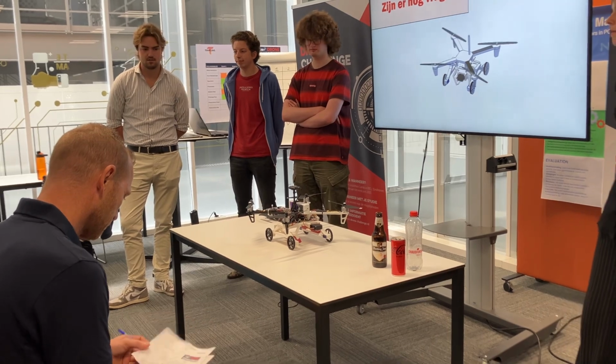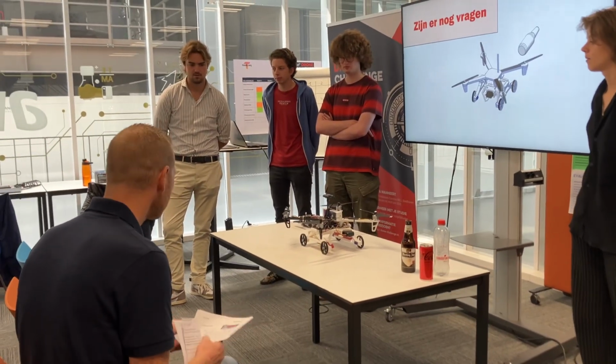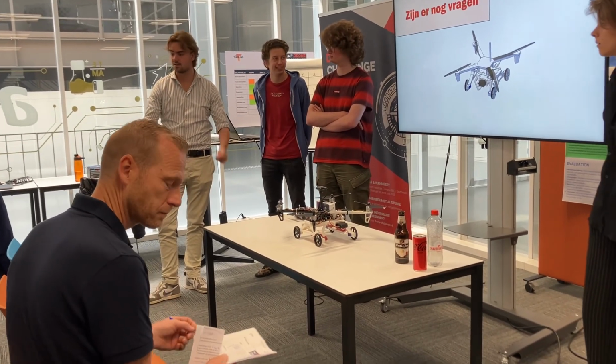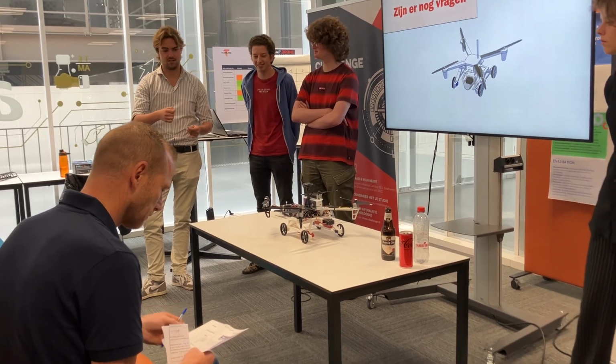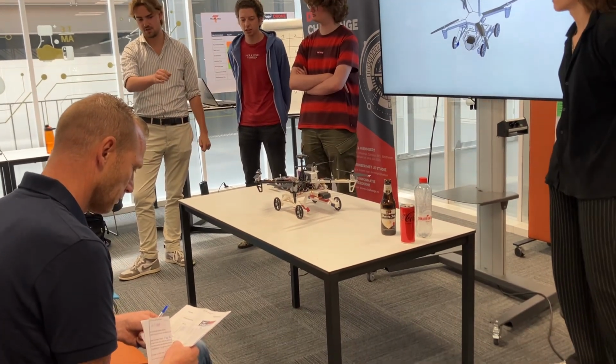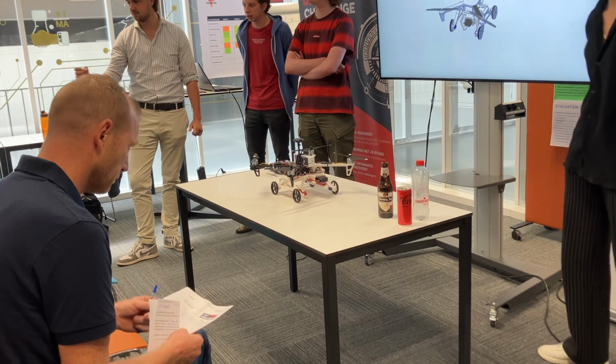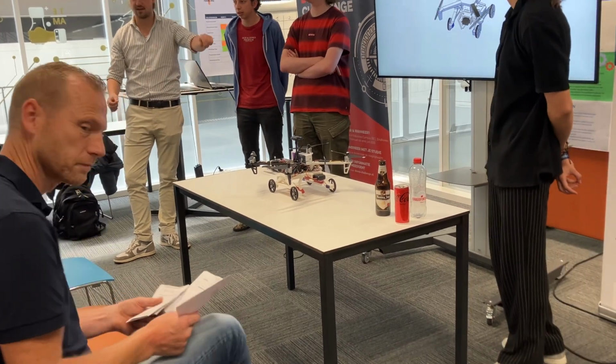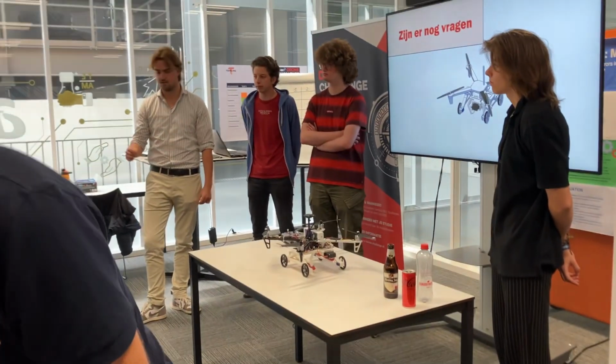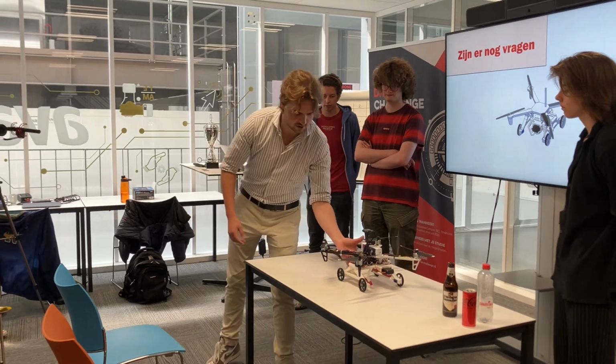When I look at the servos, how easy is it to exchange them, because quite often they break? You take the wheel off, it's one screw, and you take it out. You slide it out, take the cable off, and slide it off from the shaft. If you look closely, you can see it.